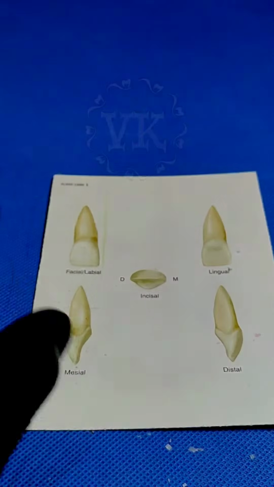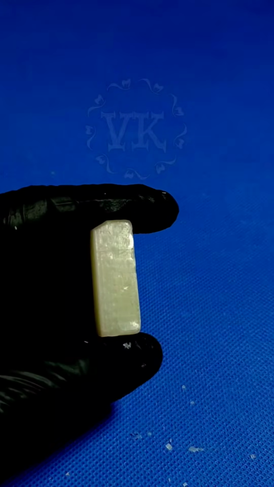So the first step that we will do is demarcation of the crown space and root space. Take a block. If it is rough, just scratch on the surface, remove all the roughness and other irregularities, and then you start demarcating the height for the crown and also for the root.